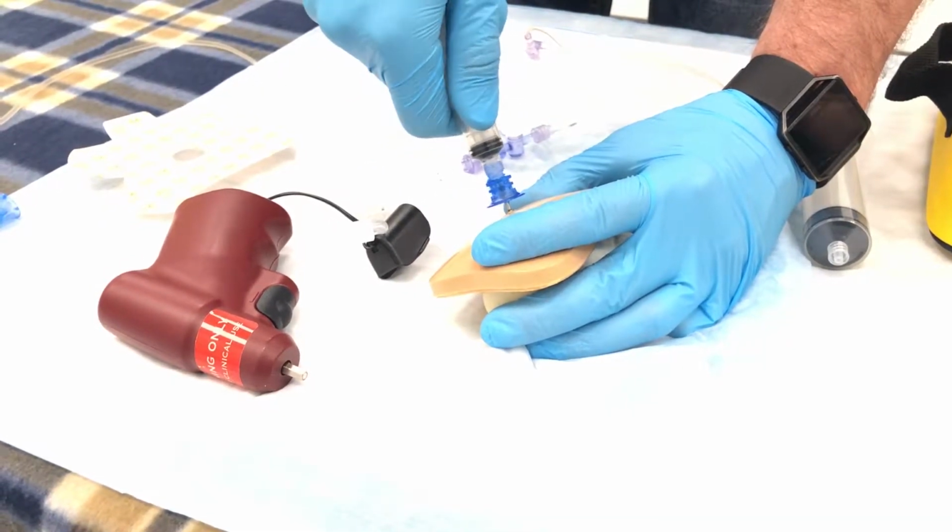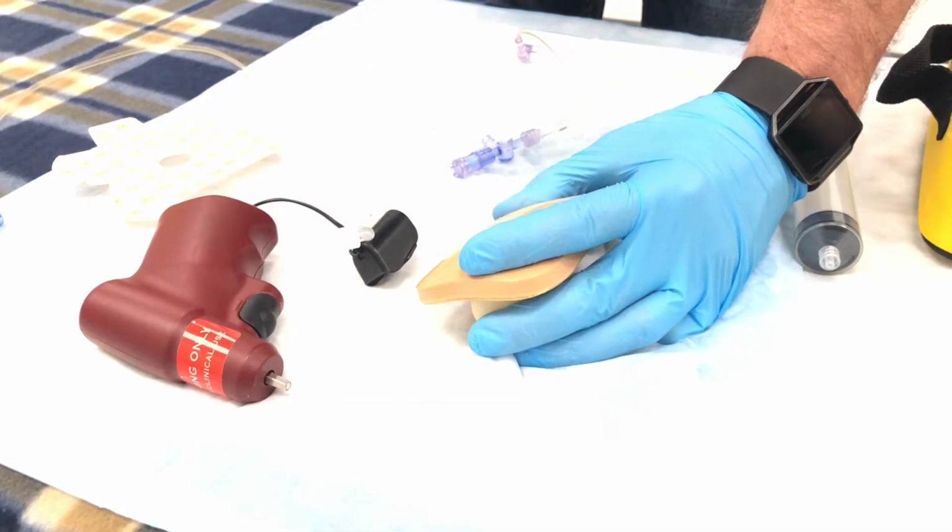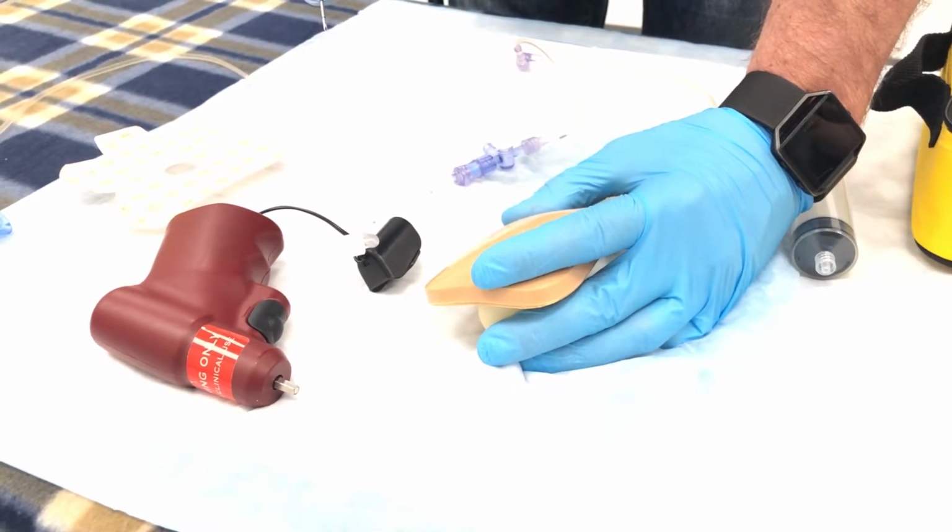Once removed, immediately place syringe and catheter in appropriate sharps container and dress site per institutional policy or procedure.